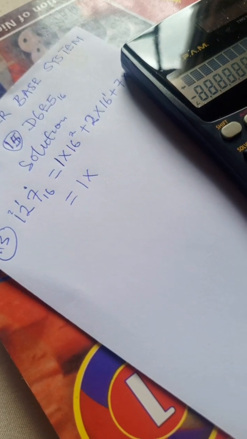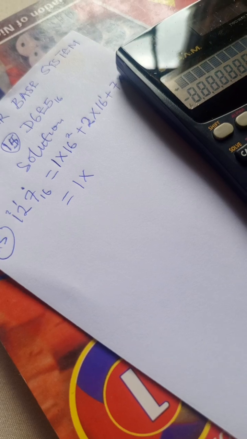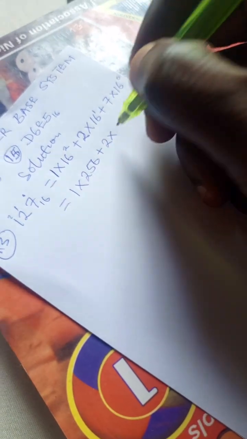The next thing is 1 multiplied by 16 to power 2. That is 16 times 16, which is 256, plus 2 times 16 to power 1. Any number to power 1 is that number itself. Plus 7 times 16 to power 0; any number to power 0 is equal to 1.